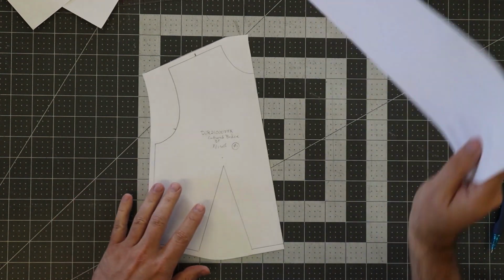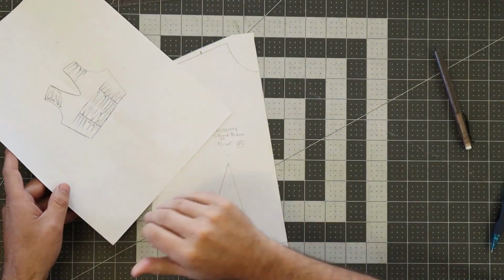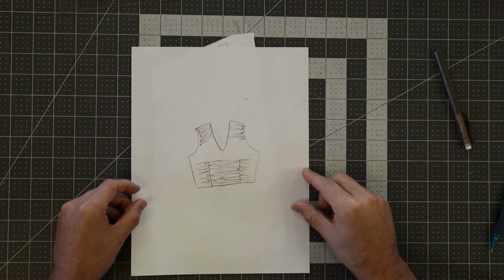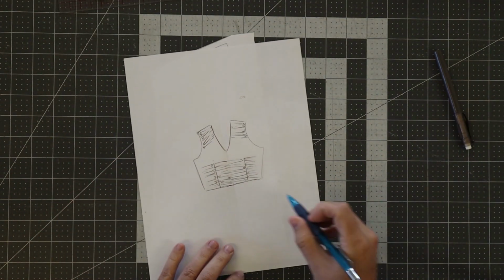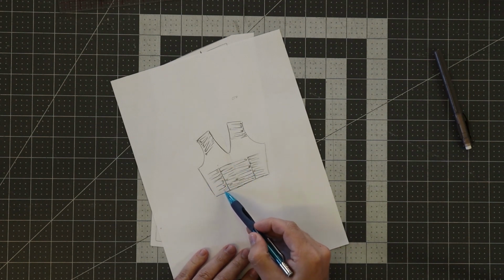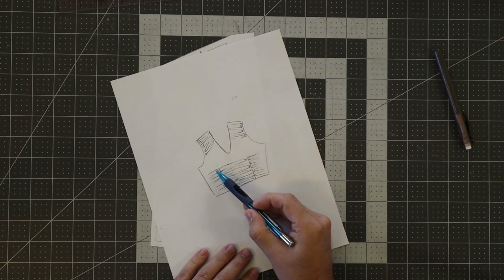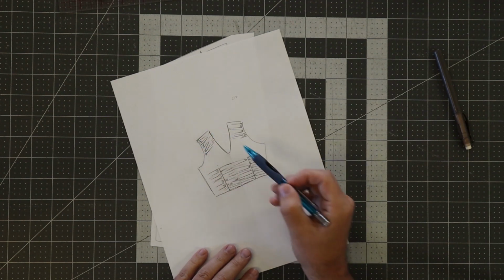So I'm going to start out with my gathered bodice. And ultimately, what it's going to end up looking like is something like this. Right here, I've got equal fullness. Right here, I have unequal fullness. And right here, I have one-sided fullness. And up here, I have unequal fullness.